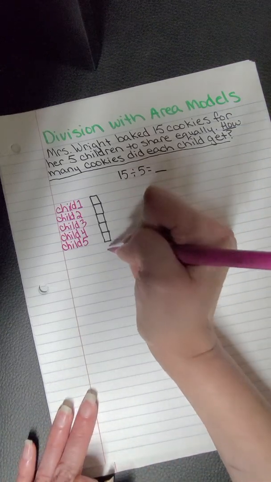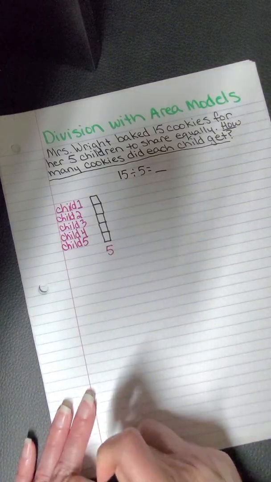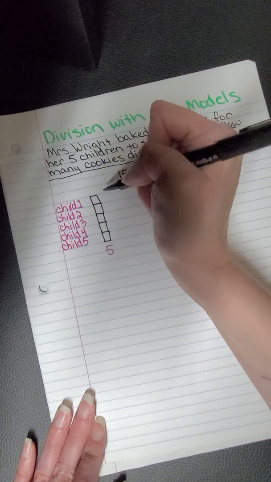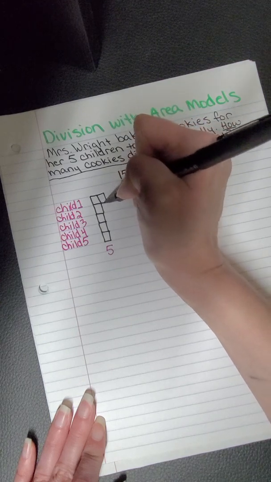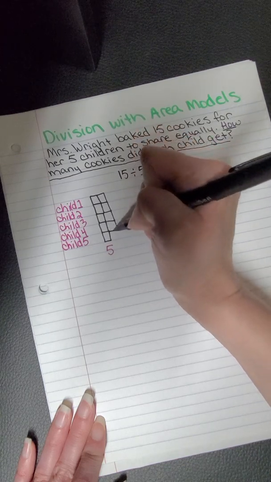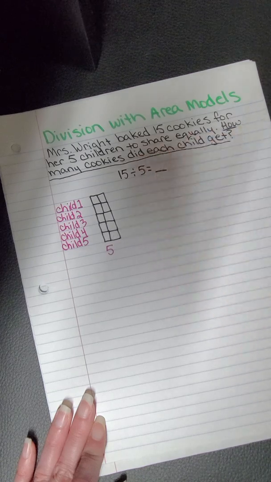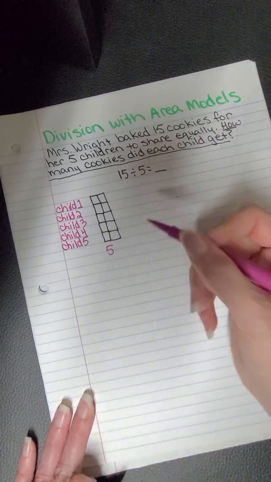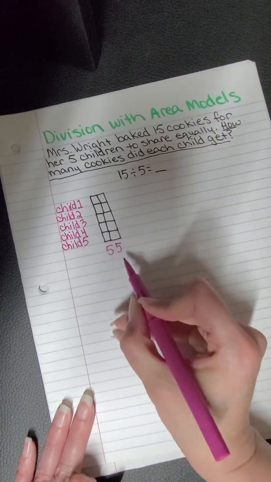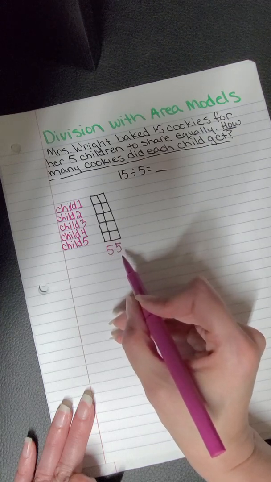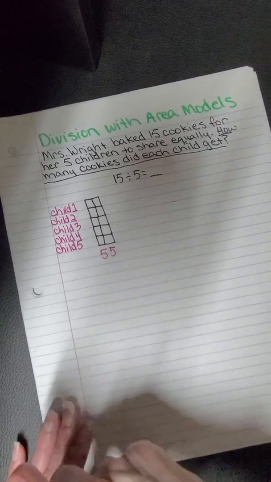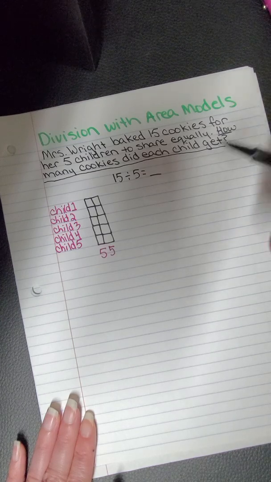So far, I've given 5 cookies away. But remember, my total is 15, so I'm not finished yet. I'm going to start on my next column. 1, 2, 3, 4, and 5. That's another 5 cookies. So far I've given away 5 plus 5 equals 10. I've given away 10 total cookies. But I had 15 to give away, so I'm not finished yet.